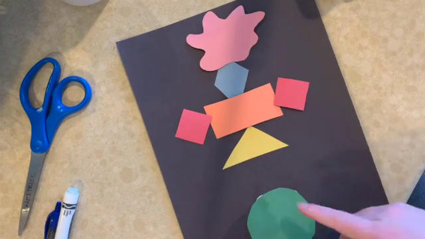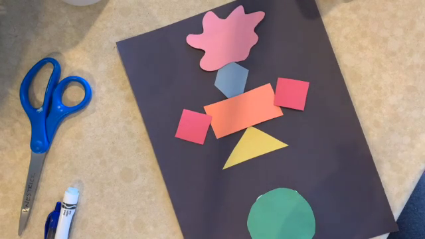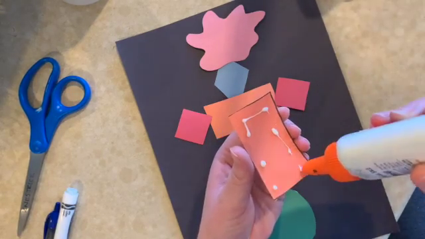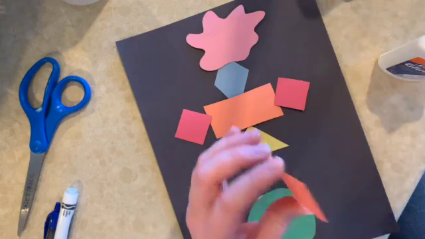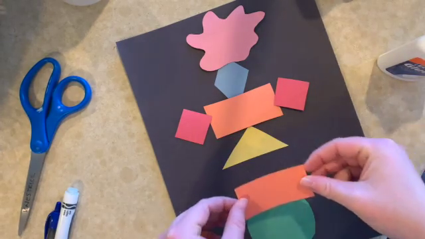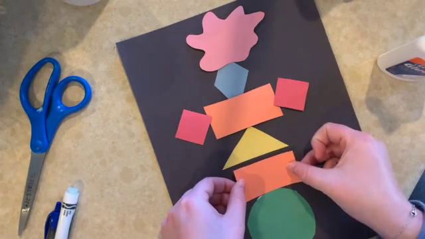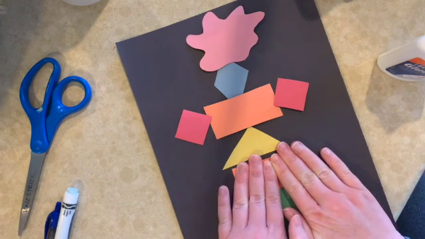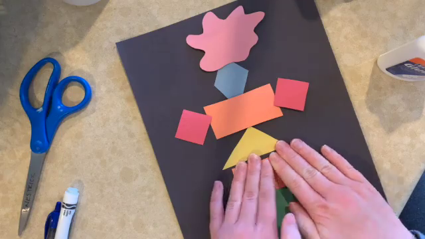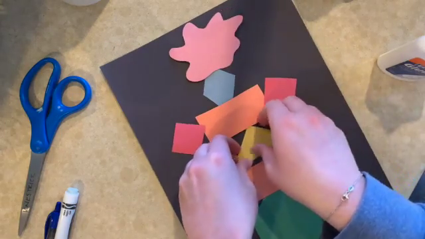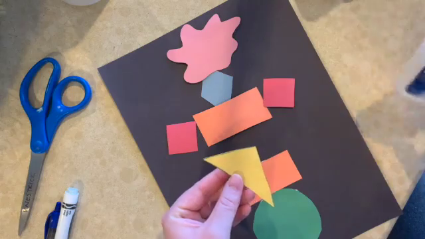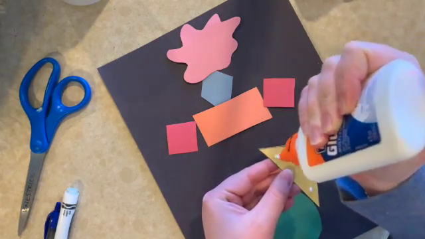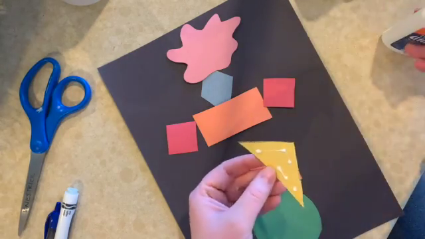It's okay if a little glue comes out of the side. If a lot of glue comes out of the side, then maybe ask an adult for a paper towel or a tissue to kind of dab that up. So I'll move on to my rectangle. 1, 2, 3, 4, 5. And I'll keep going through all of my shapes. Remember, marker side up. Marker side is the side with the pencil side.